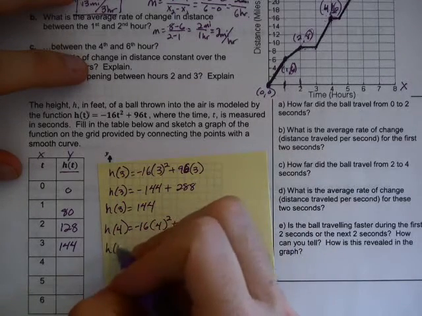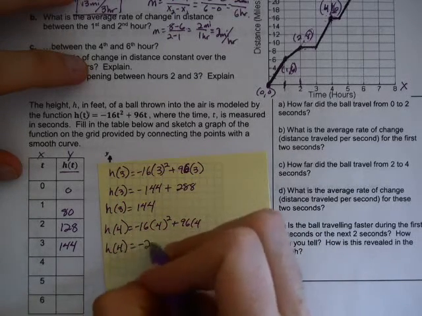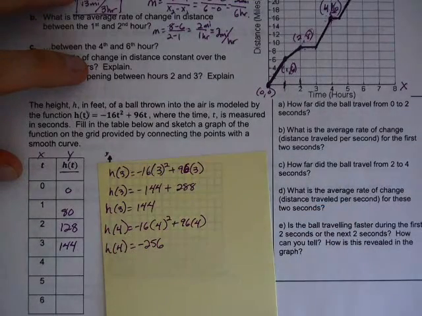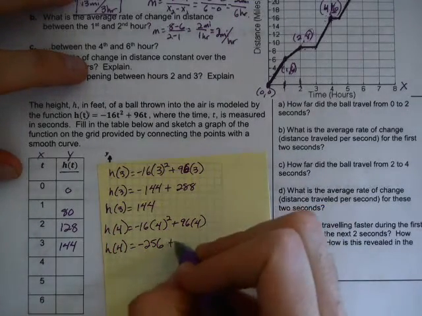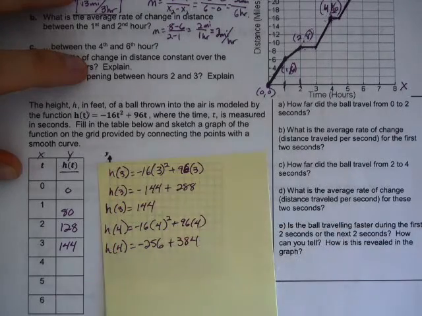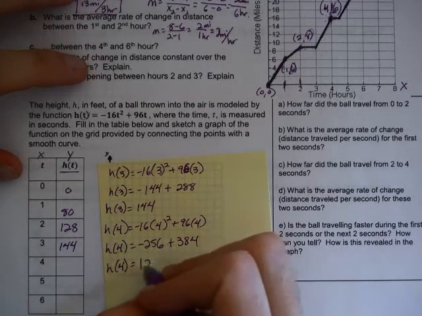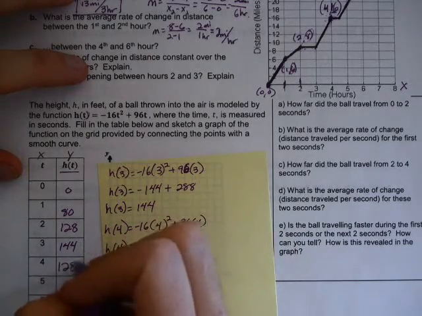So what we get is h of 4 is equal to negative 256, and 96 times 4 is equal to 384. If I add those together, I get h of 4 is equal to 128. Hey, look, we repeated ourselves.